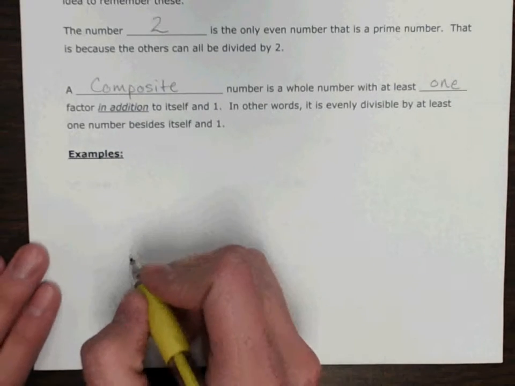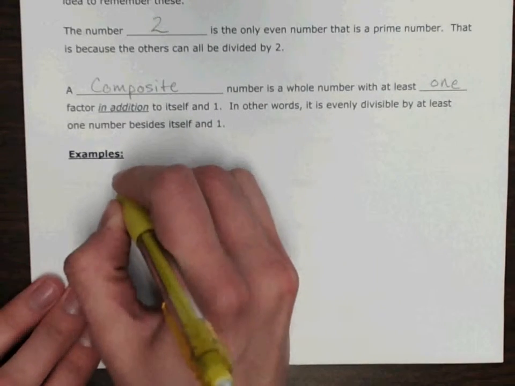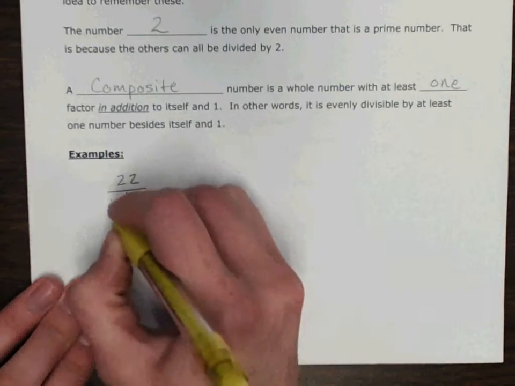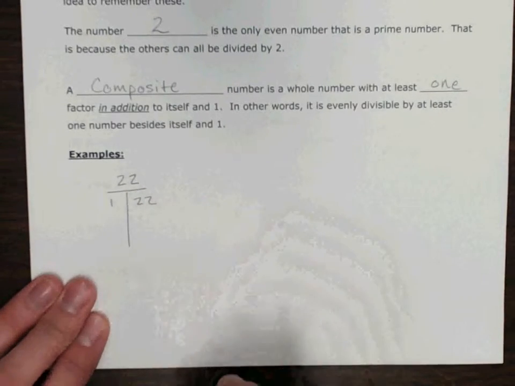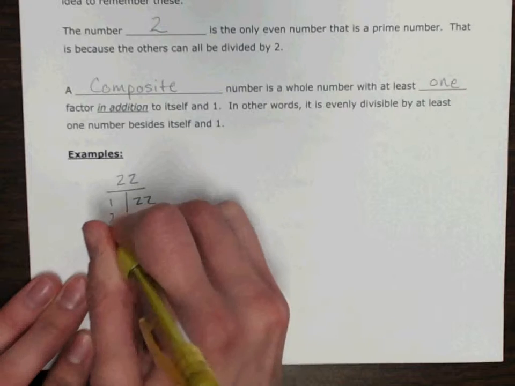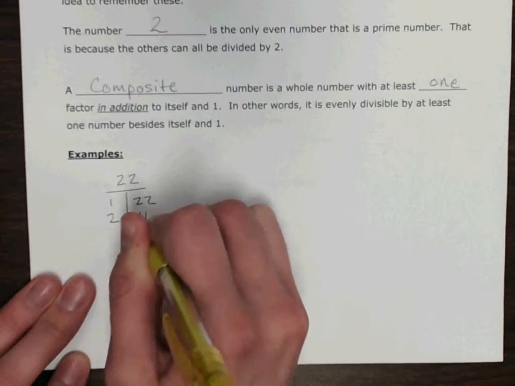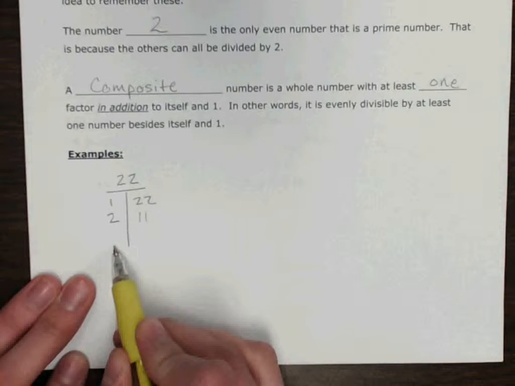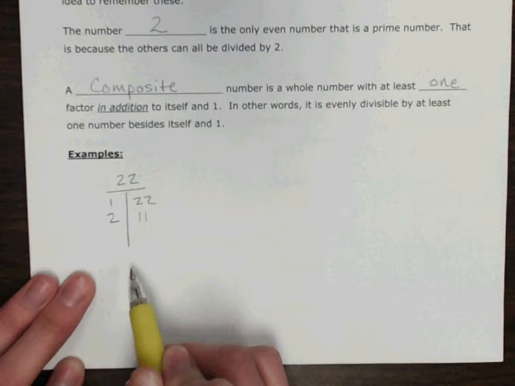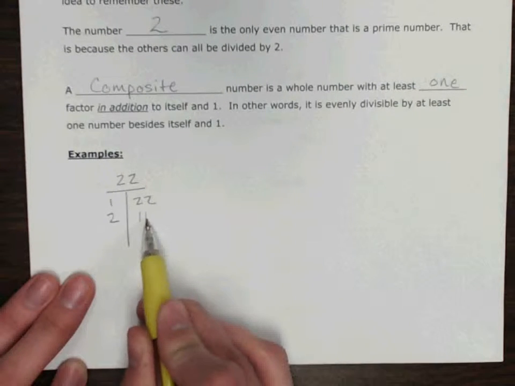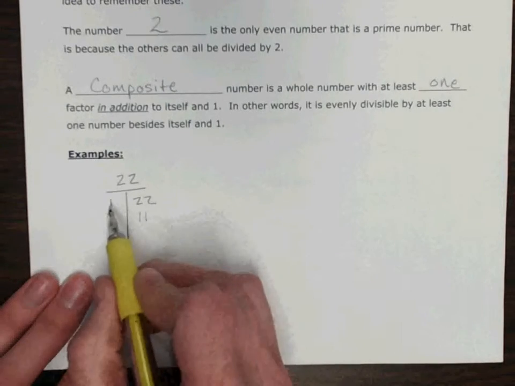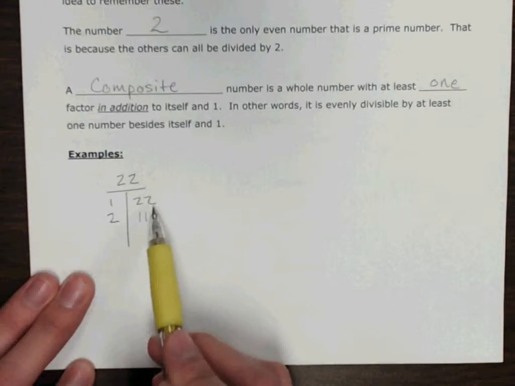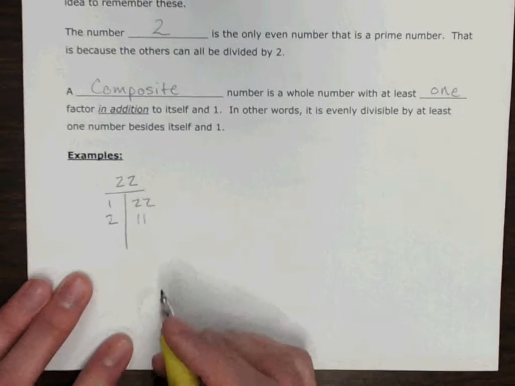So we're going to have a few examples here. Let's do 22. So 1 times 22 would be 22. What about 2? 2 will go into 22. 2 times 11. 3 won't go. 4 won't. 5, 6, 7, 8, 9, 10. When we get to 11, we've already made it back over to this side. So that's it. There are 2 sets of factors because there's this pair, this pair. So it is a composite number.